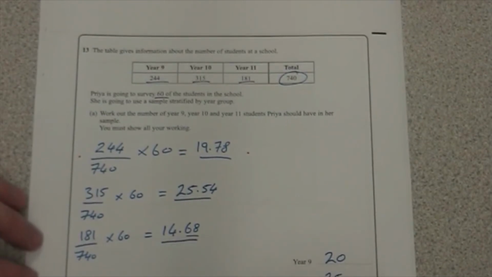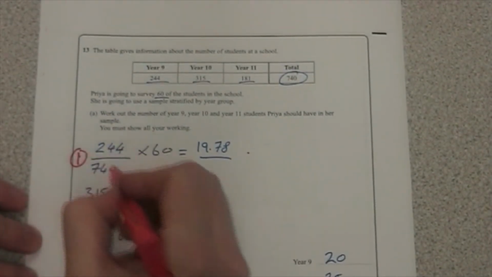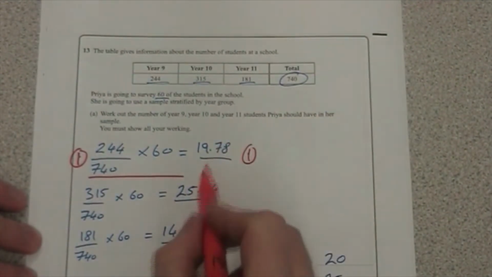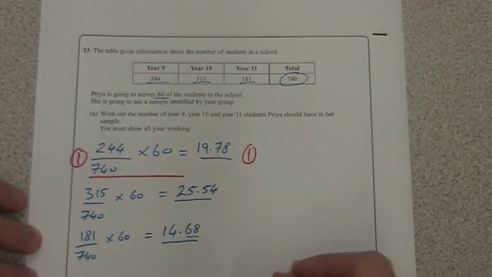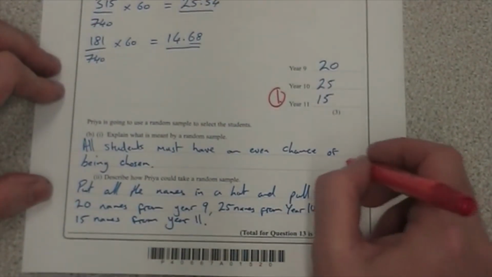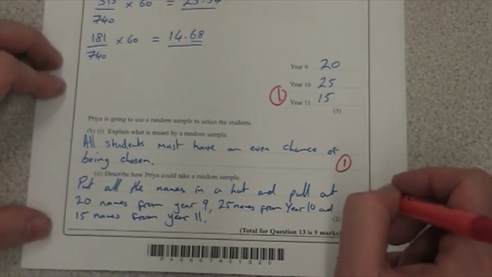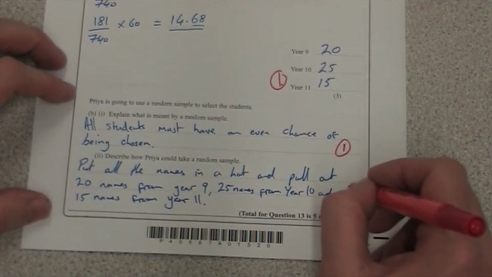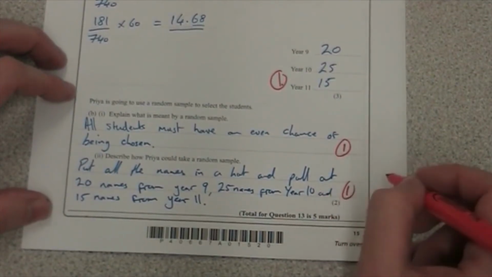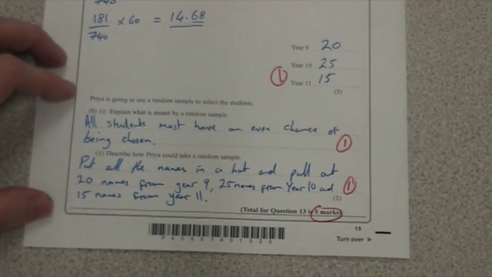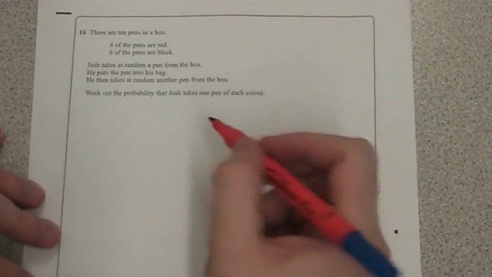The marking scheme for this question is as follows. You get 1 mark for one of these sums here. You get 1 mark for giving out these numbers here, and you get 1 mark for getting these correct as well. Second part of the question, you get 1 mark for an appropriate explanation of what a random sample is, and you get 1 mark for a reasonable description of a random sample as well. Altogether, 5 marks.